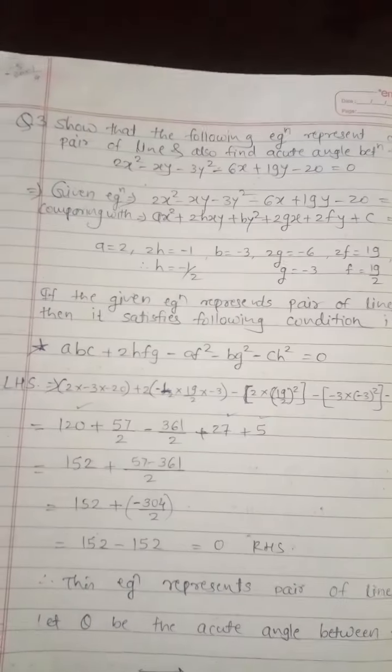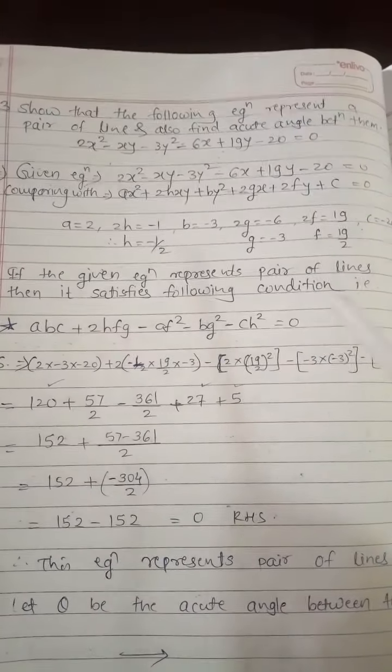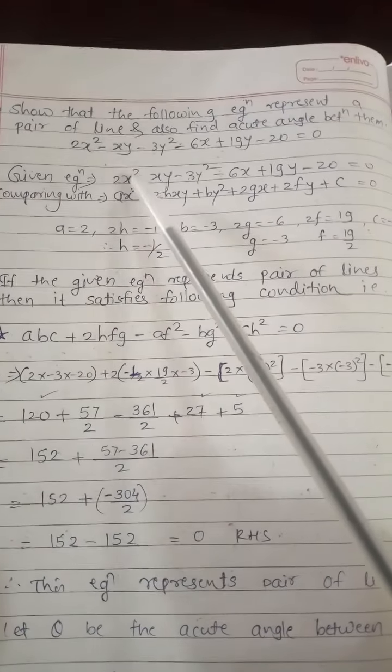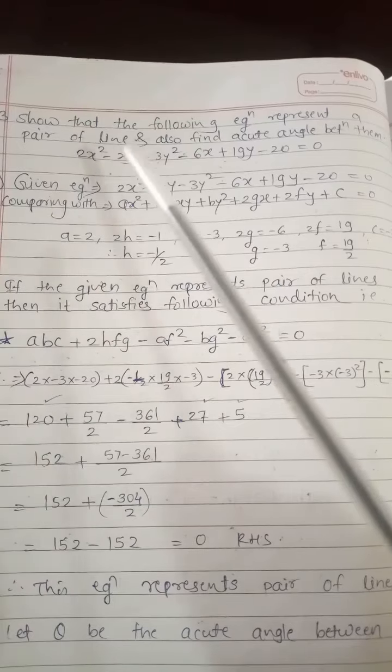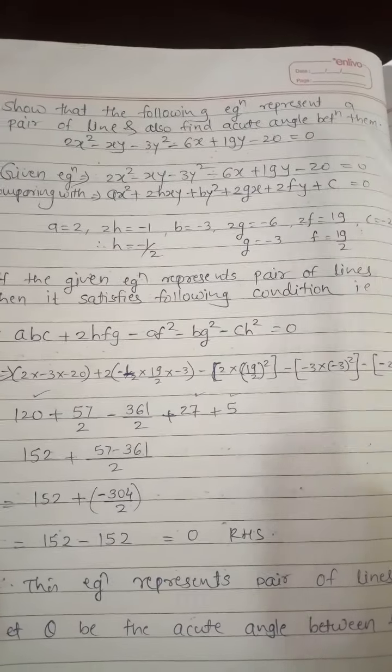Now we start with the next example. Now see question number 3. Question number 3 is: show that the following equation represents a pair of lines, which is the same as that of the second example, and also we have to find out the acute angle between them.